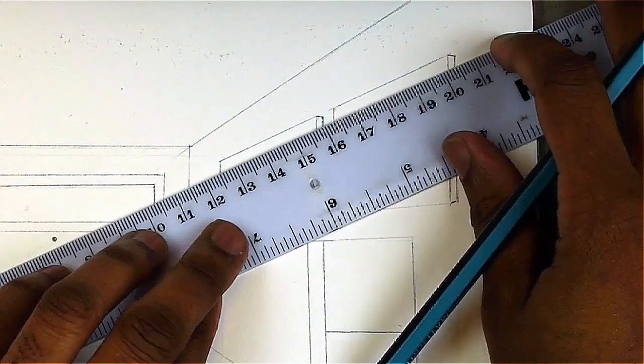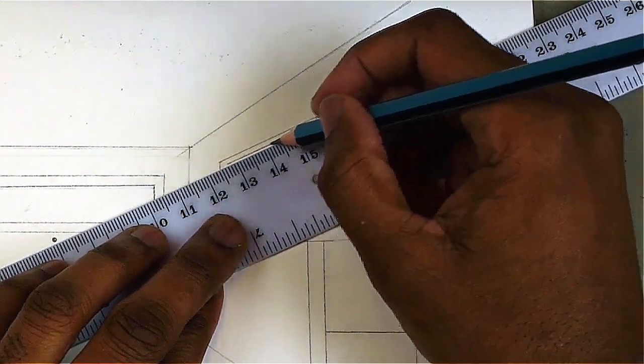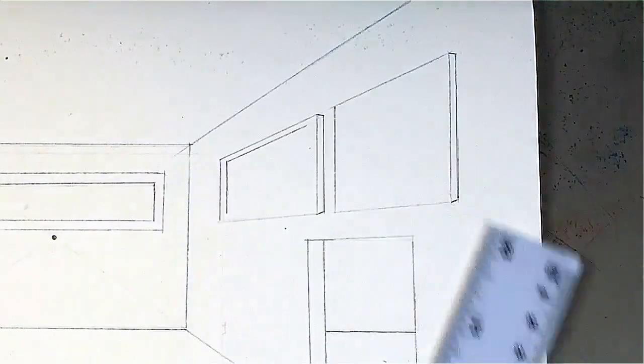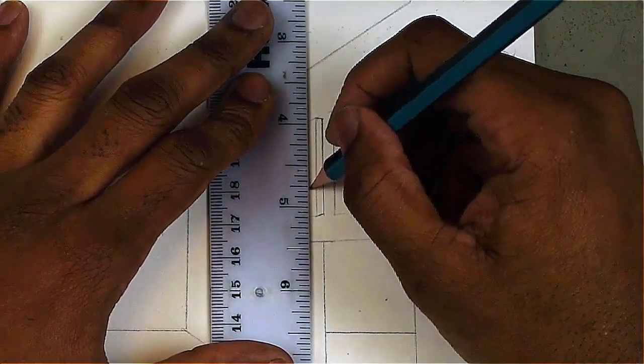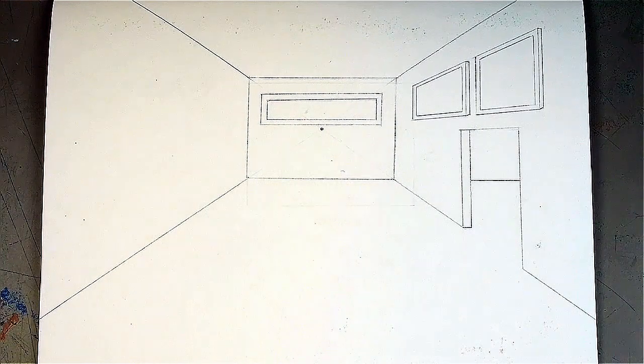After I've done that, I'm going to do one frame, and the same technique will be applied to the frame next to it. So I'm going to draw one frame, and I'm going to keep my ruler and draw the same frame next to it.